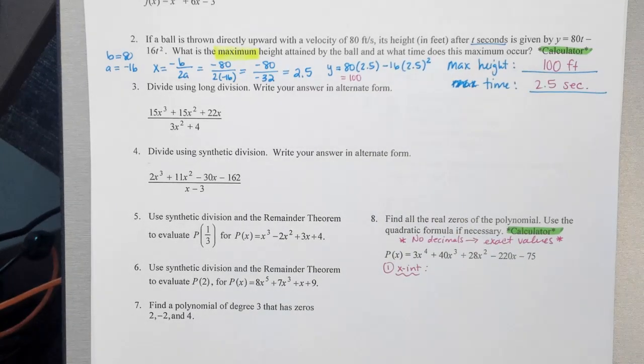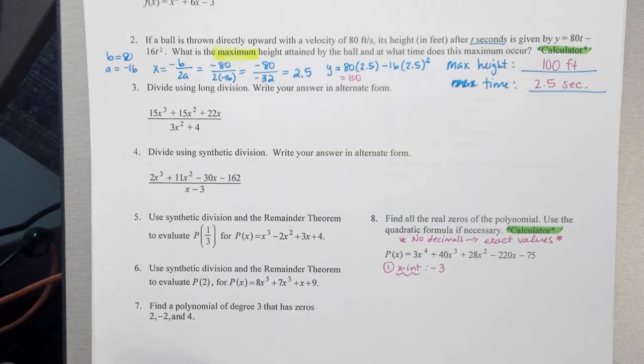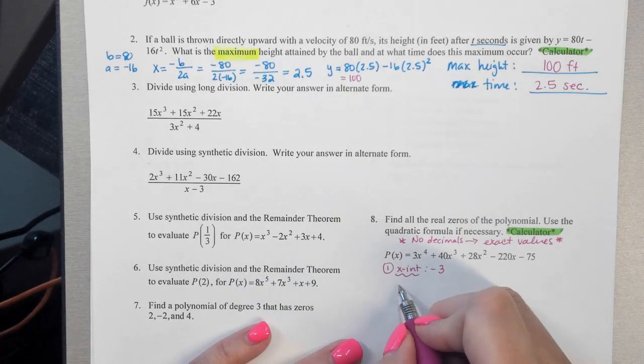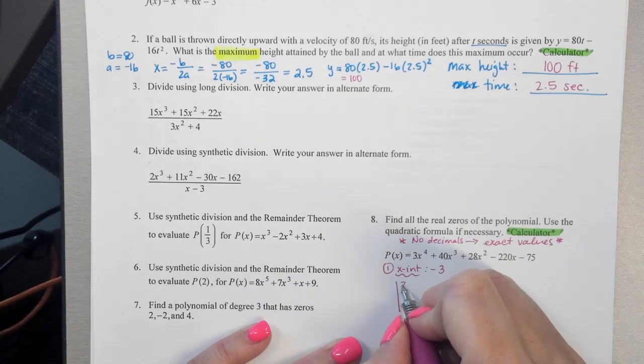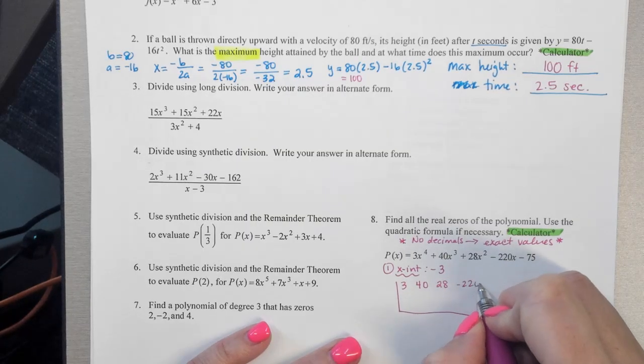Okay, when you are finding your x-intercepts, you can look and see the integers. You can use your tables for the integers. And then if they are not integers, you can use your zero function. You can use the possible rational zeros. So when you look at your graph, the first thing you're going to see is this negative 3. And then we're going to confirm that with synthetic division.